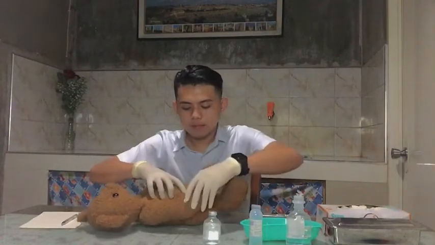Now, assist the client to a position in which the arm or leg or abdomen can be relaxed, depending on the site to be used. This is to provide comfort. So now obtain assistance in holding a cooperative client, and since the patient is being cooperative, we don't need to have any assistance at all. Next is explain the purpose of the medication, the language, and the effects of the medication to gain the patient's cooperation.